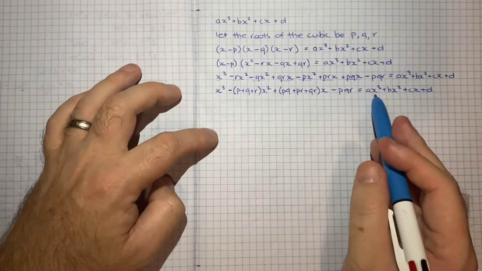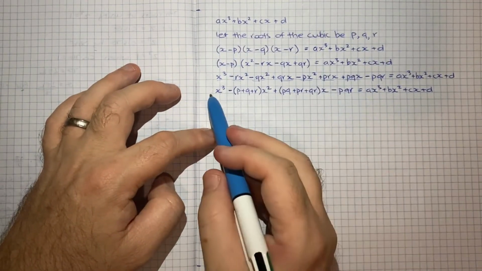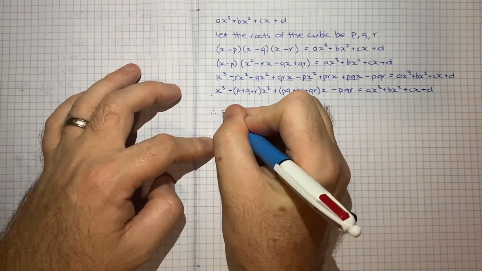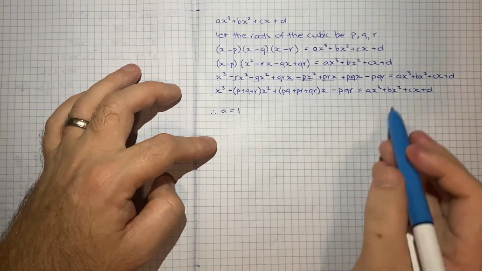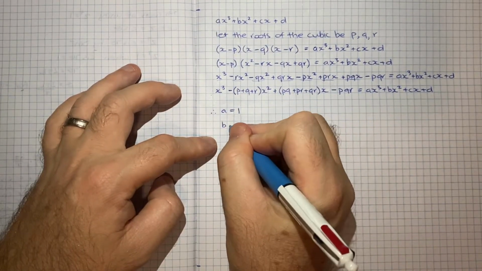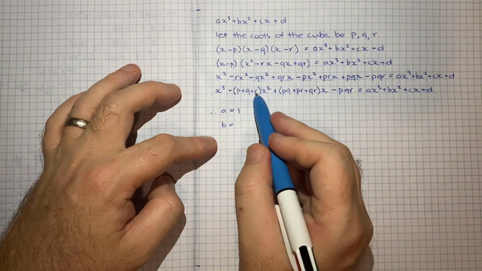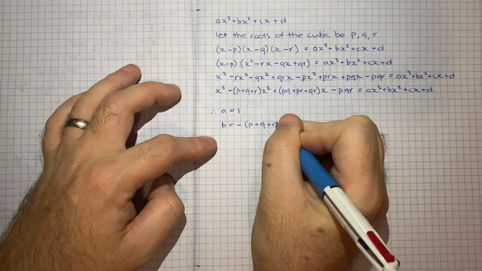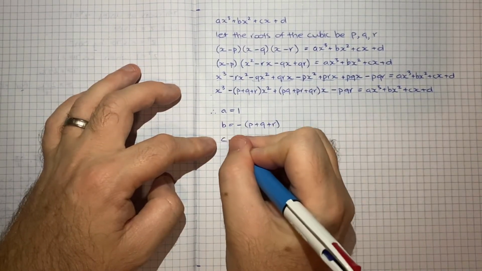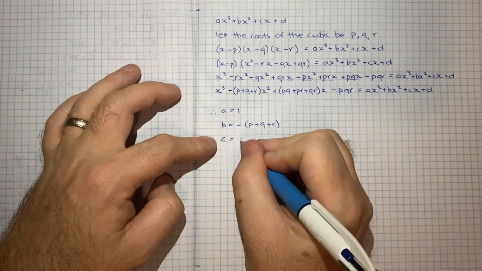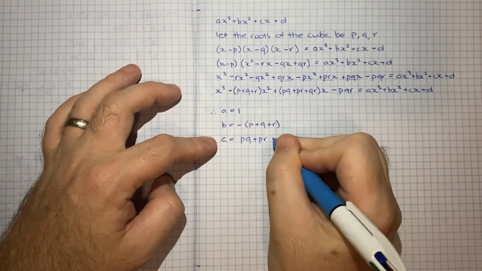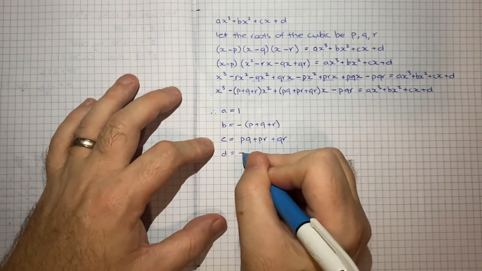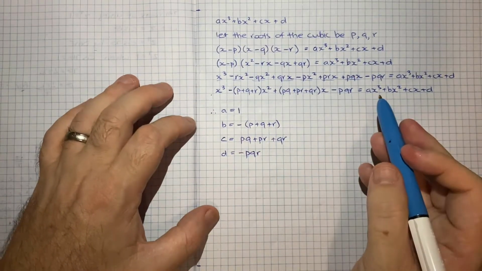Alright, now we can equate our coefficients. So here I can see a must be 1 because there's just 1 in front of the x cubed. So therefore a is equal to 1. b is equal to what's in front of the x squared, which in this case is negative p plus q plus r. c is equal to pq plus pr plus qr, and then d is equal to negative pqr.